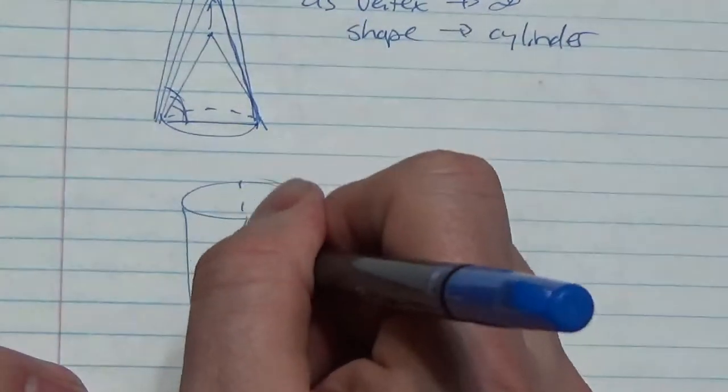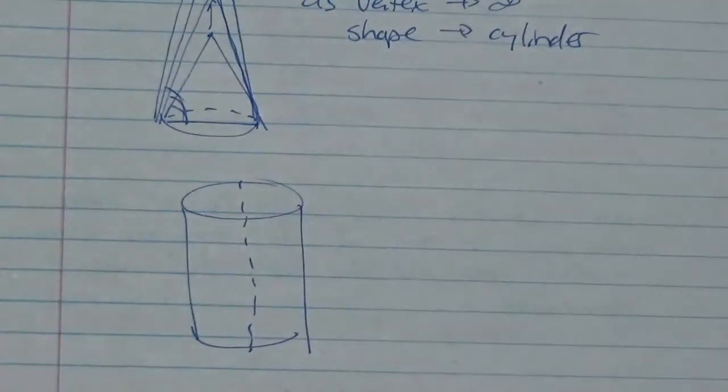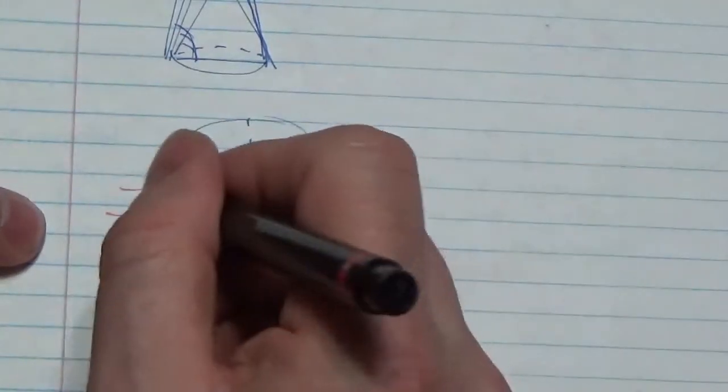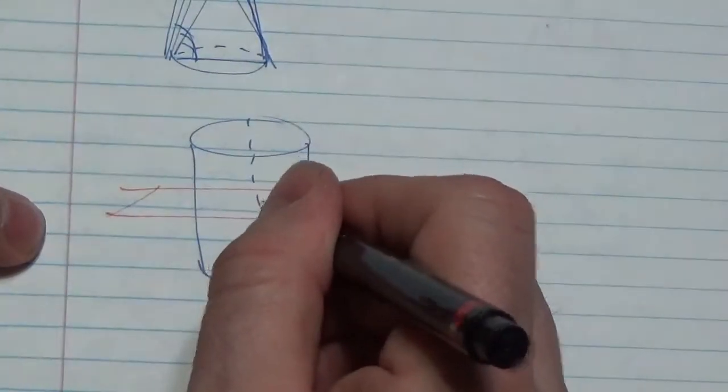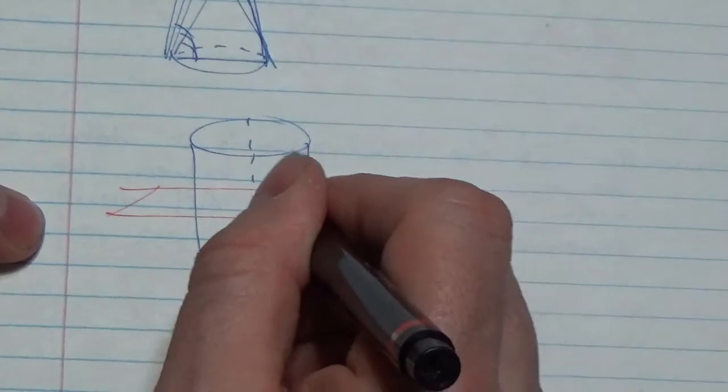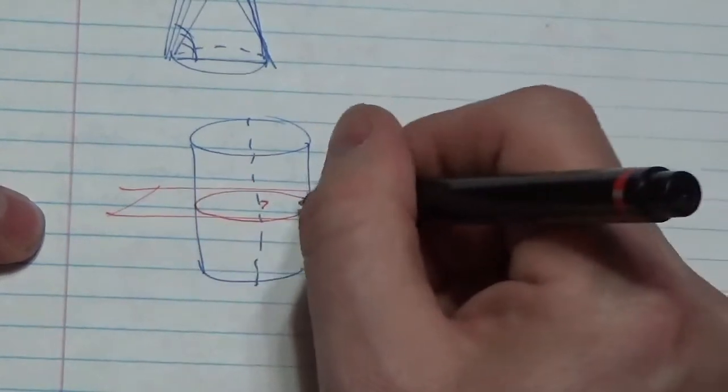and I've got my axis of symmetry going through it right here, if I cut that with a line here, and let's just say perpendicular to the axis of symmetry, then what I end up creating is a circle.